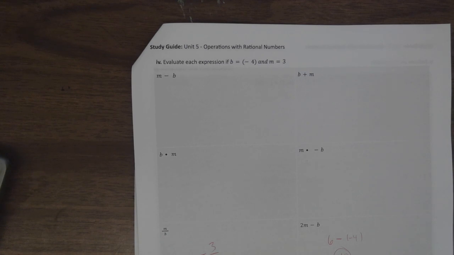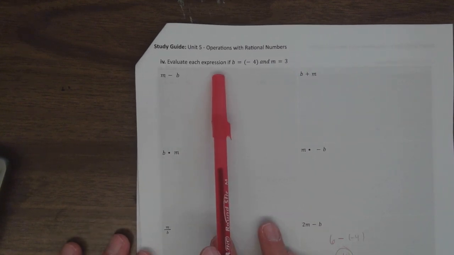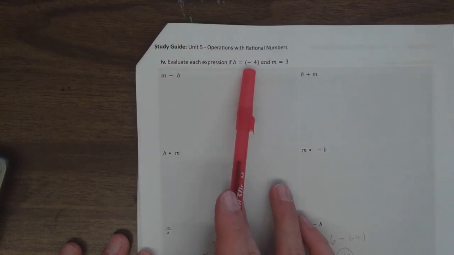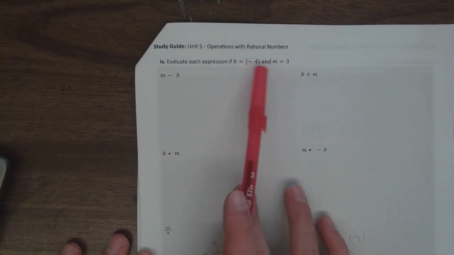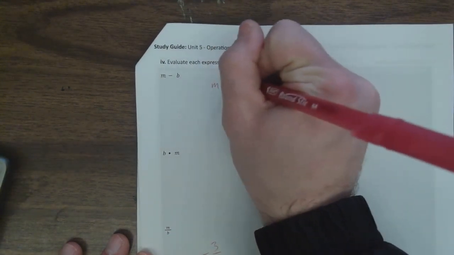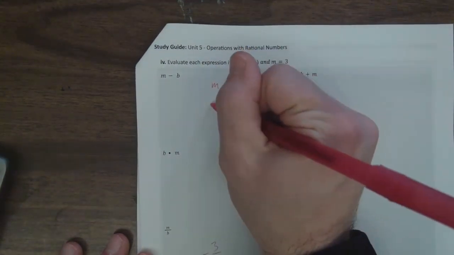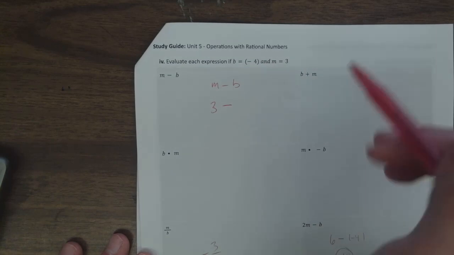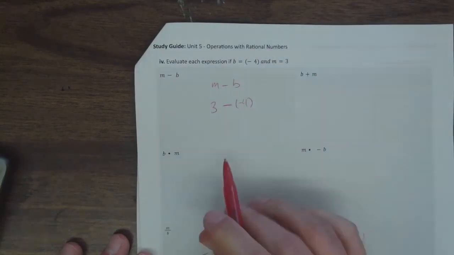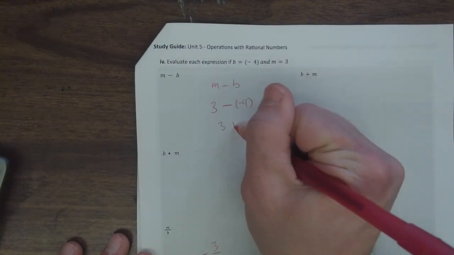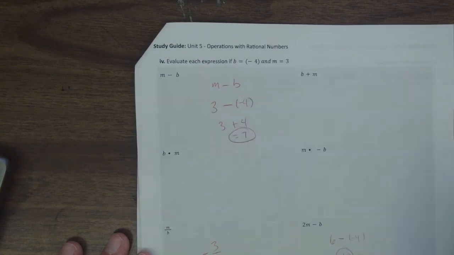And so on this next part, we see that we have evaluate each expression if b is negative 4 and m is positive 3. All this is asking you to do is substitute these variables with these numbers. So m can be substituted with 3, meaning we replace m with 3. And so if I do m minus b, m becomes 3, minus b, which in this case b is negative 4, and so minus negative 4. And so 3 minus negative 4, subtracting a negative is the same as adding a positive. So this is 3 plus 4, which just equals 7.